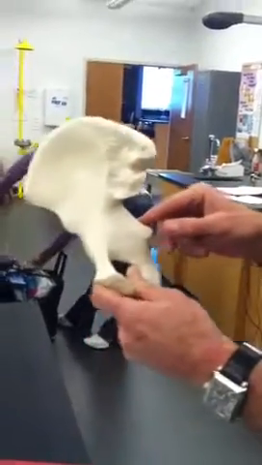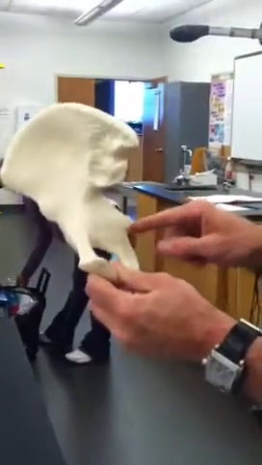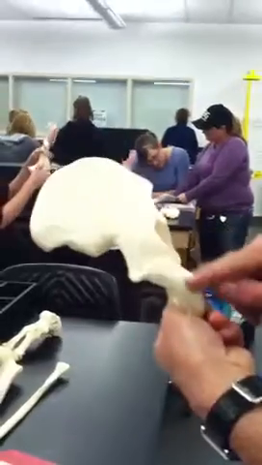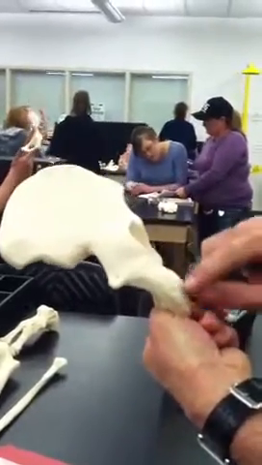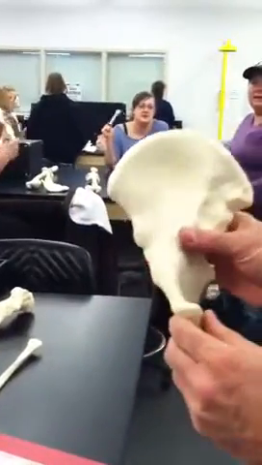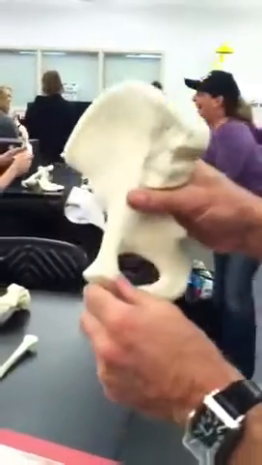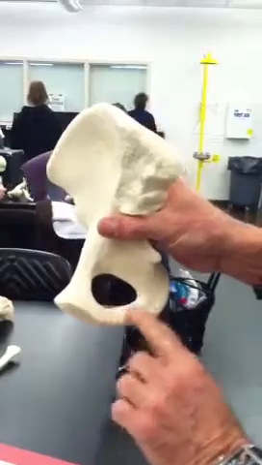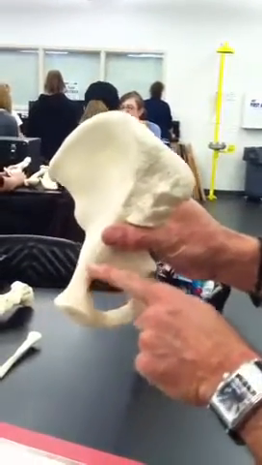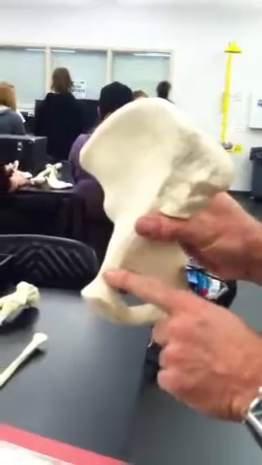Then we move to the ischium bones. We have the lesser sciatic notch here, and then we have the tuberosity of the ischium, which is this area here. Then on the pubis, we have the inferior ramus of the pubis. Then we have the superior ramus of the pubis.